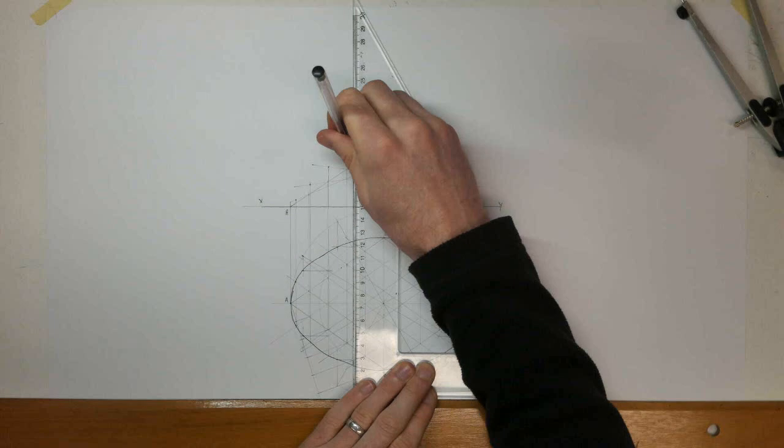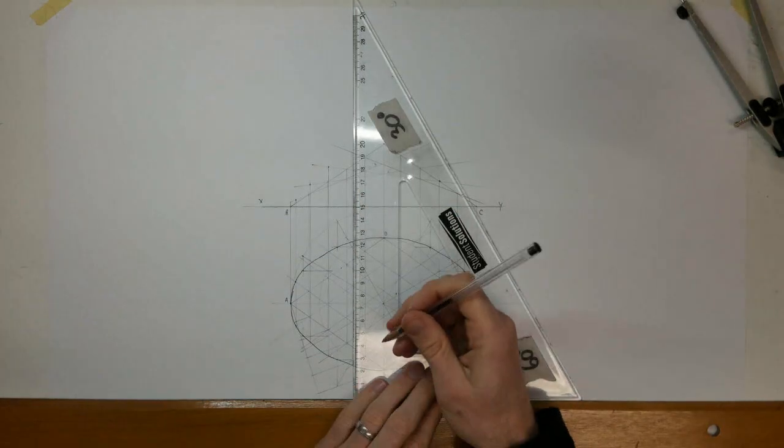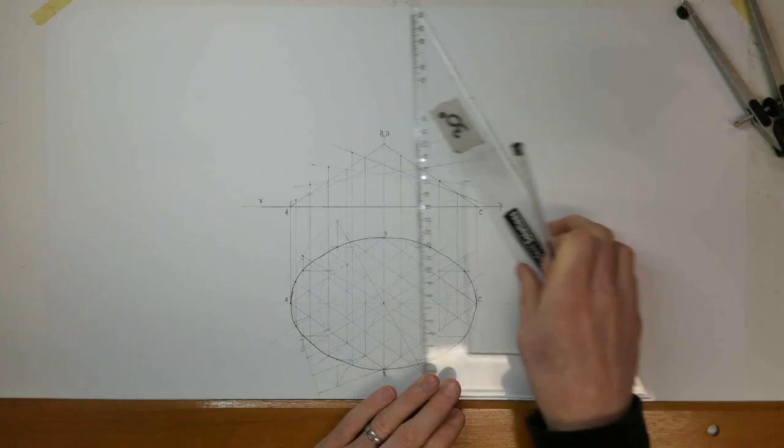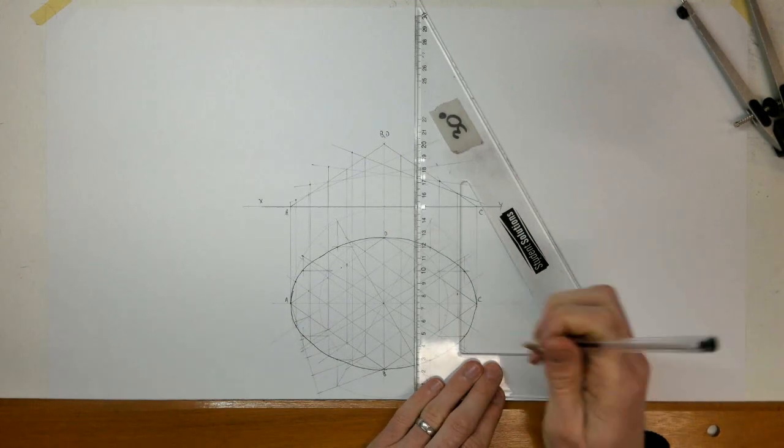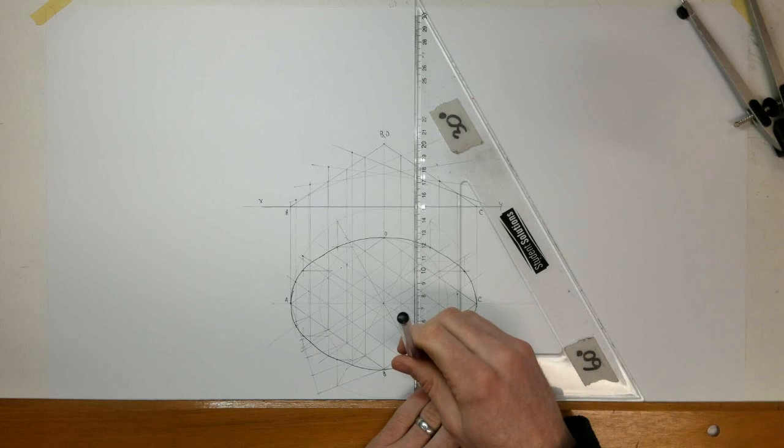So where the ellipse intersects these straight line elements, we're giving us points on the external part, and move on to the opposite side.